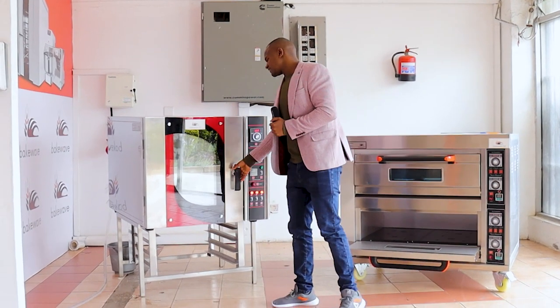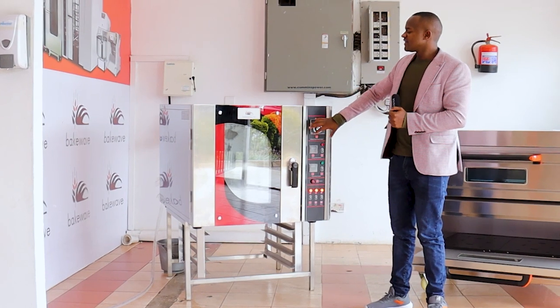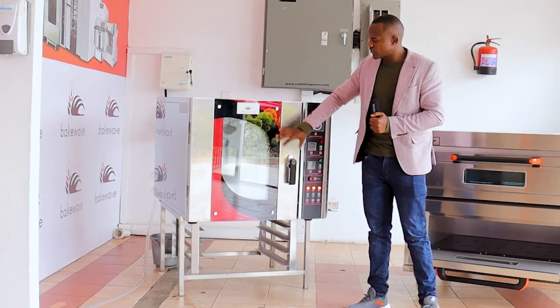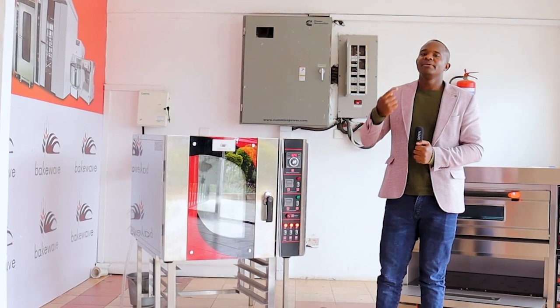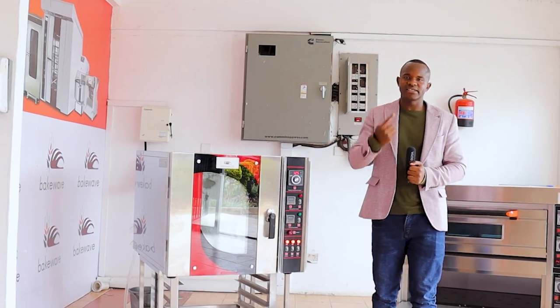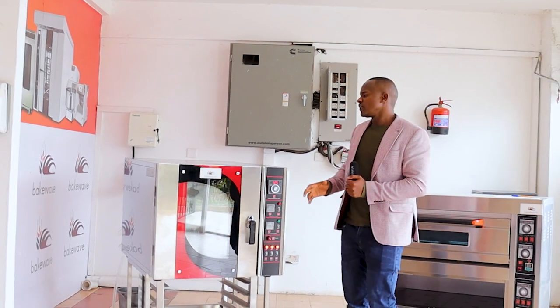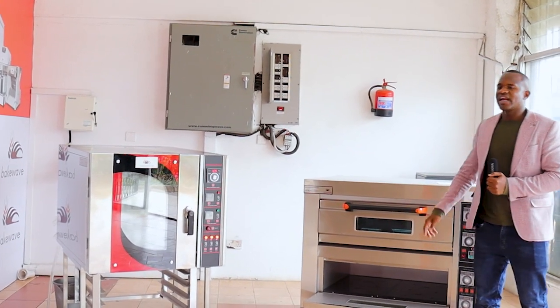The reason is, as you see, you'll set one temperature here, and that one temperature will control all the 5 trays, and therefore your product must be one product or related products that use the same temperature at the same time. So this is an advantage of the deck oven over the convection oven.